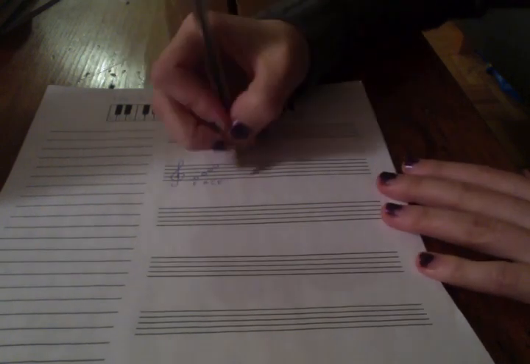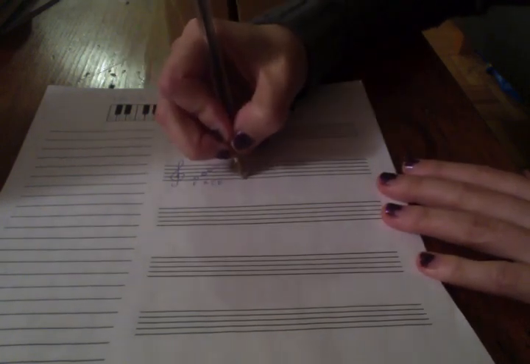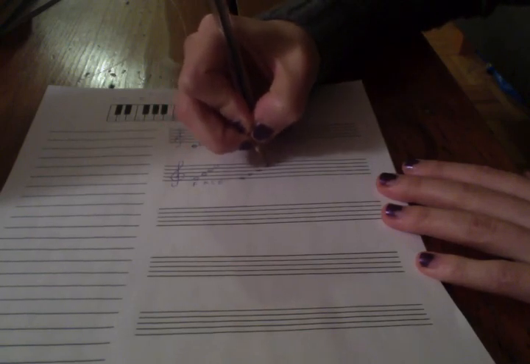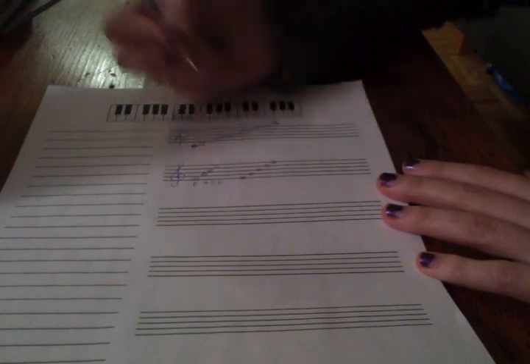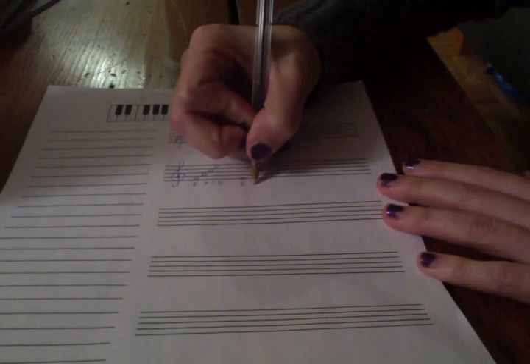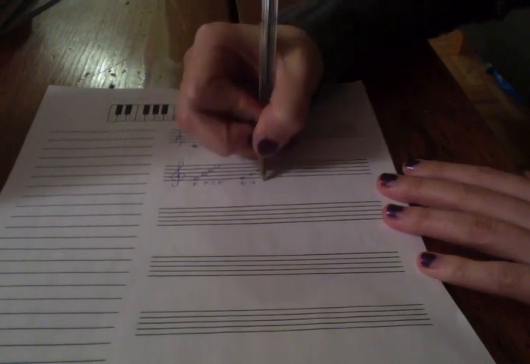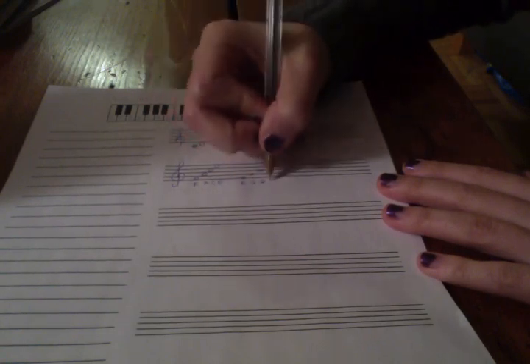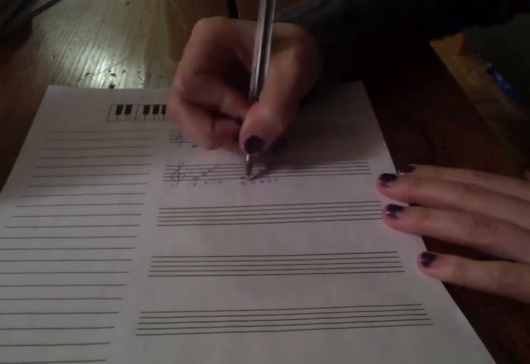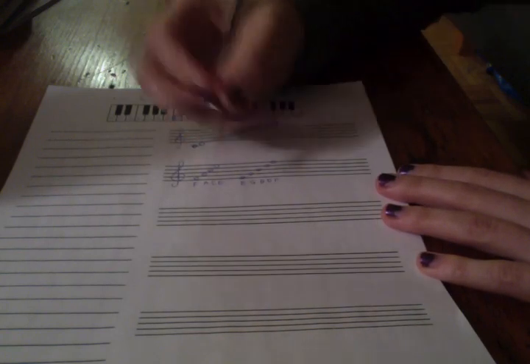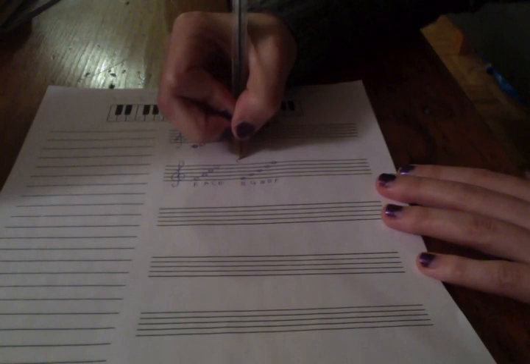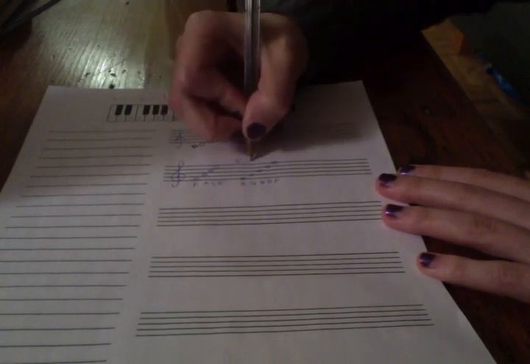Let's do the lines. 1, 2, 3, 4, 5. I'll just tell you the letters right now. The letters, they don't spell anything. I'll tell you that right now. E, G, B, D, F. Now these stand for, or I mean you can make up whatever you want, but this is what I learned when I was little.